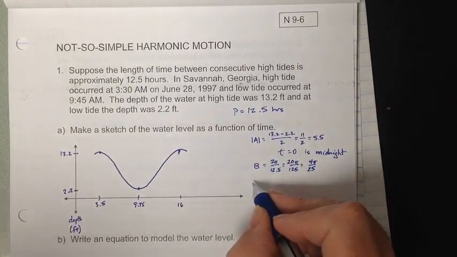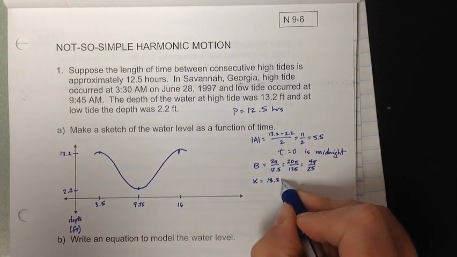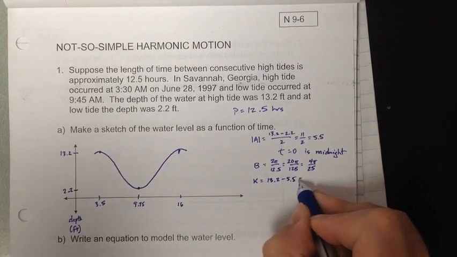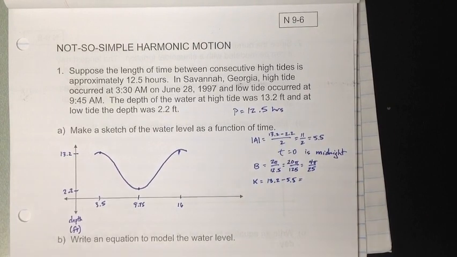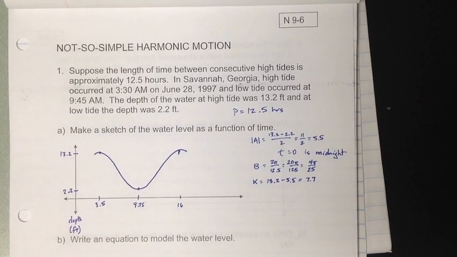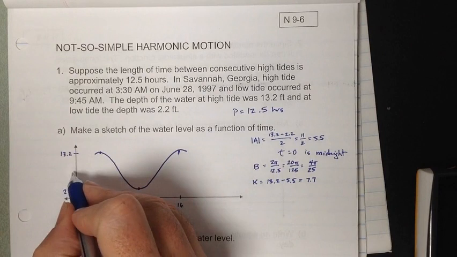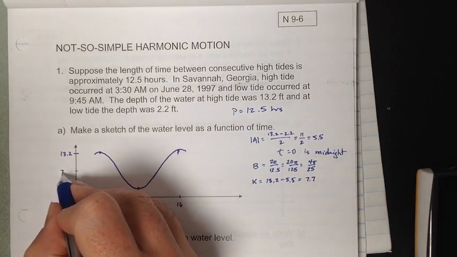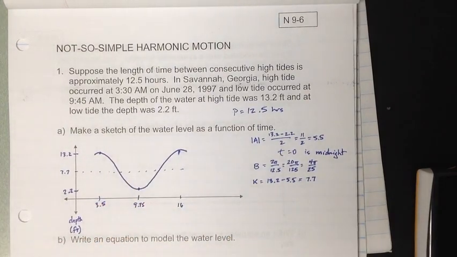All right? My K value, remember K is your max minus your amplitude. So 13.2 minus 5.5 is going to be 7.7, I think. 7.7. That should be halfway in between these two, and that would be like a horizontal axis in the middle here.